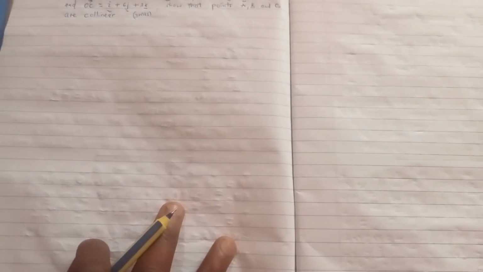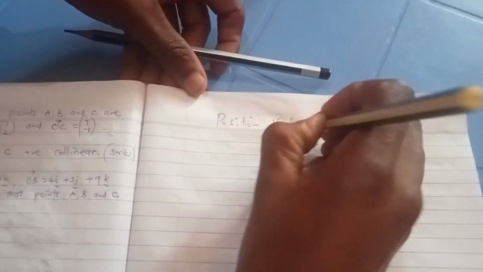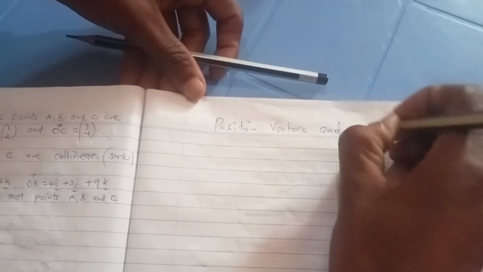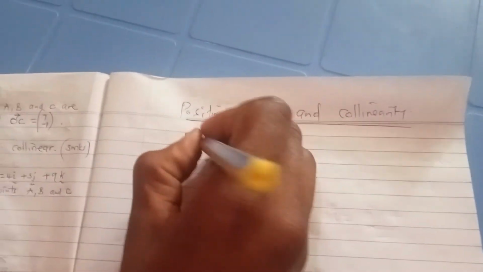Welcome, my good learner, to section 2 of our session on vectors. In this lesson, we want to look at position vectors and collinearity. Let us start with position vector.